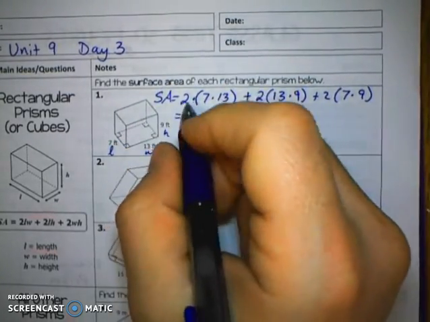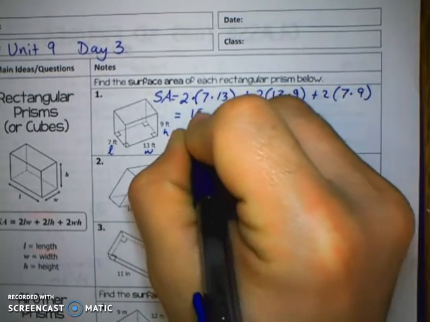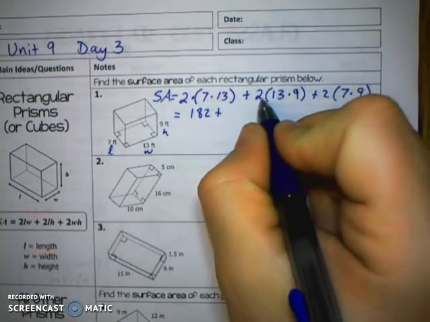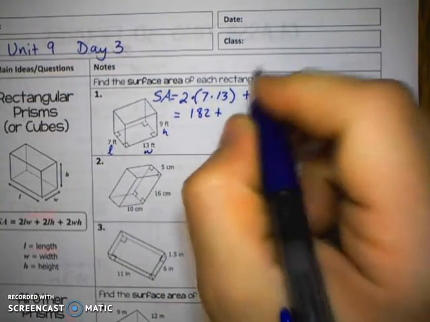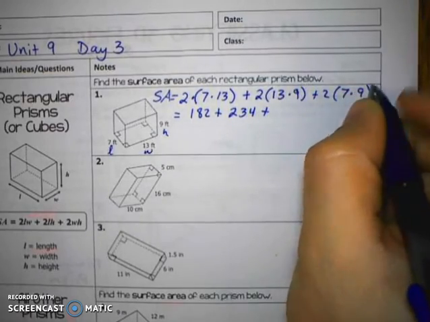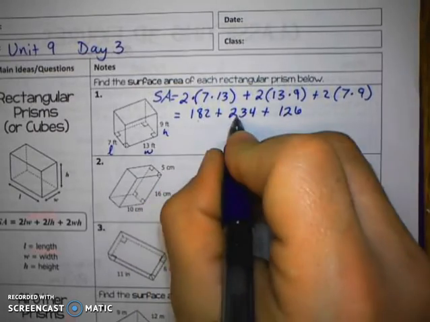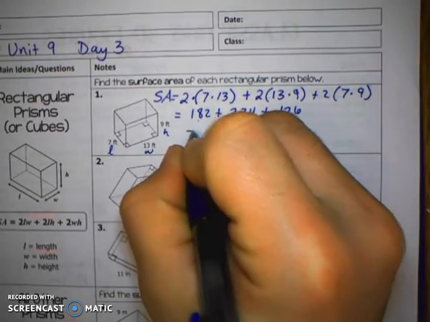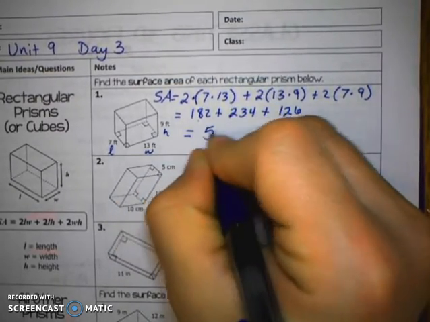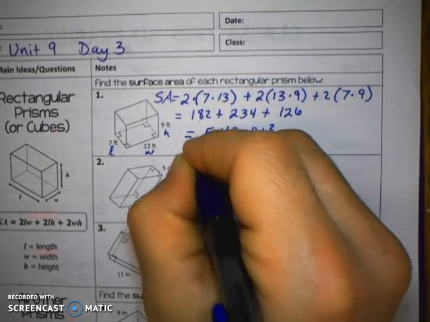Okay? So when I start to multiply these, 2 times 7 times 13 is 182. And 2 times 13 times 9 is 234. And 2 times 7 times 9 is 126. And so when I combine all of those areas, I get a total of 542 square feet.